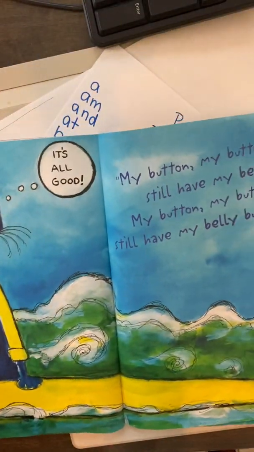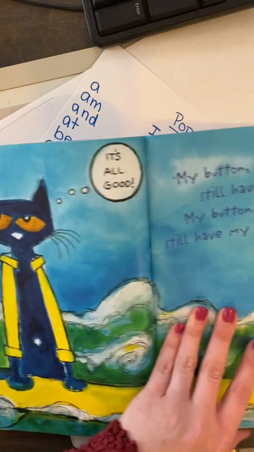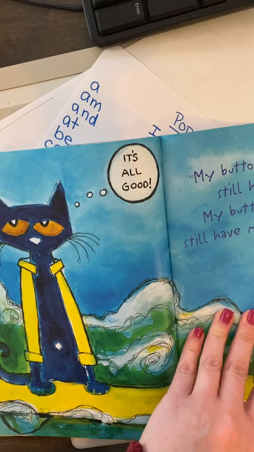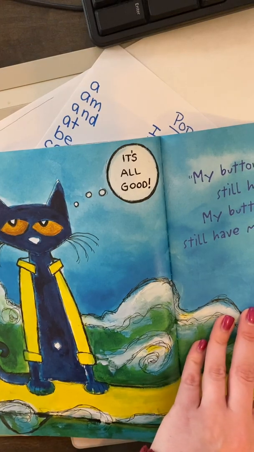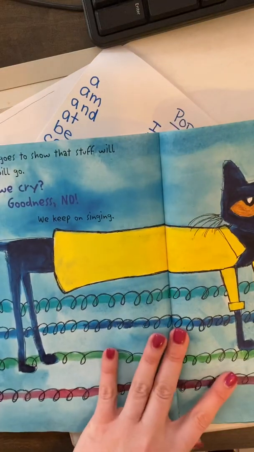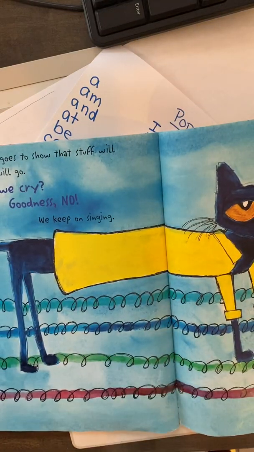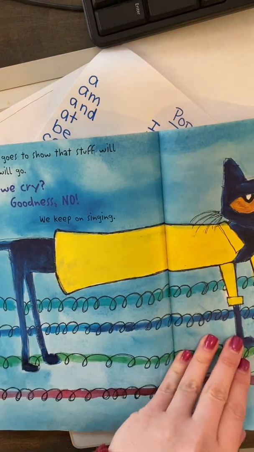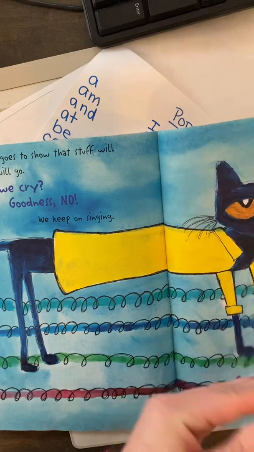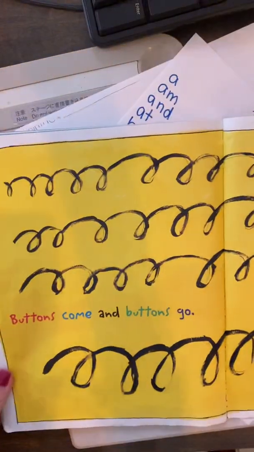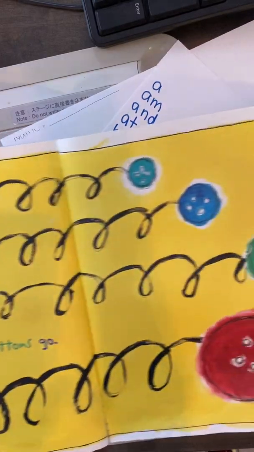It's all good. My belly button, still have my belly button. I guess it simply goes to show that stuff will come and stuff will go. But do we cry? Goodness no. We keep on singing. It just shows him with all his buttons. Buttons come and buttons go.